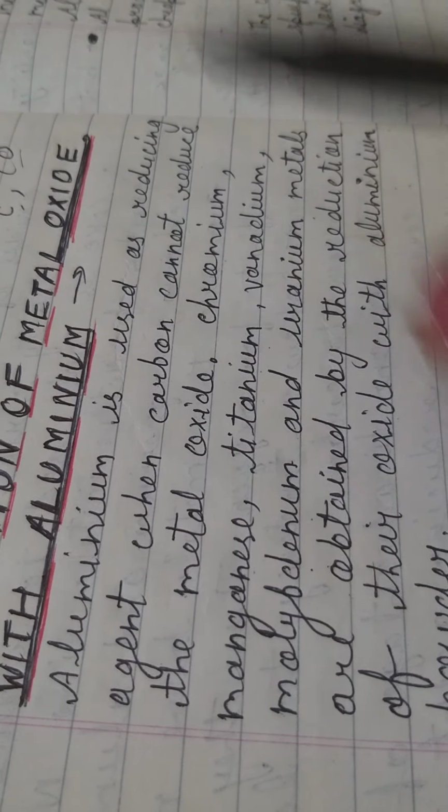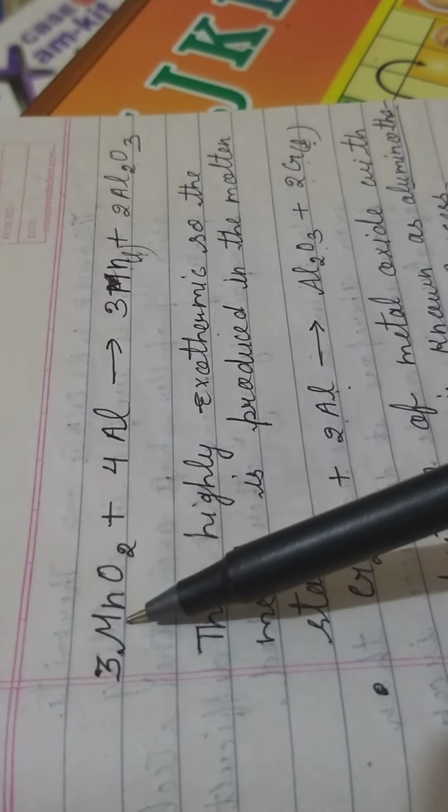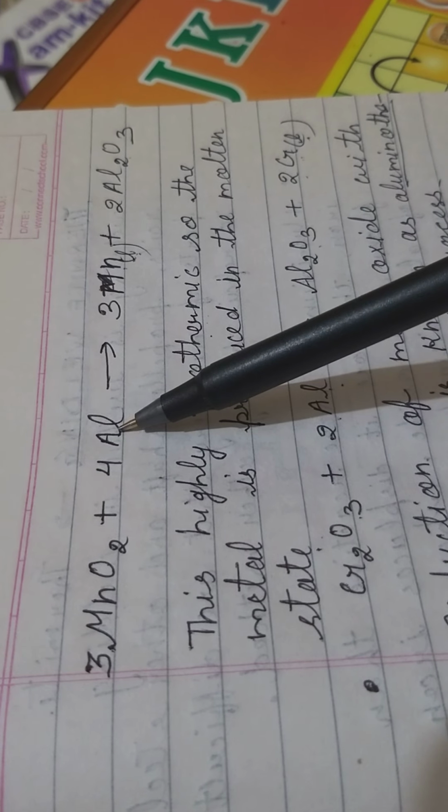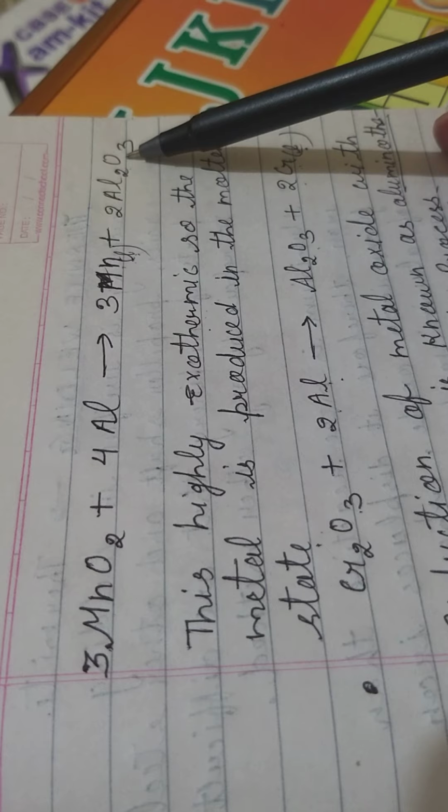Aluminium is very helpful for the reduction of these types of metals. Suppose you have manganese dioxide and you use aluminium as a reducing agent, then we get the free metal and Al2O3.